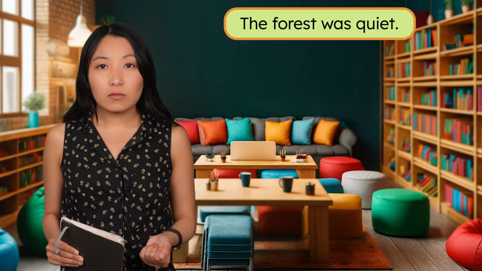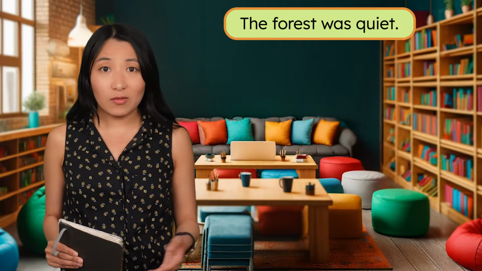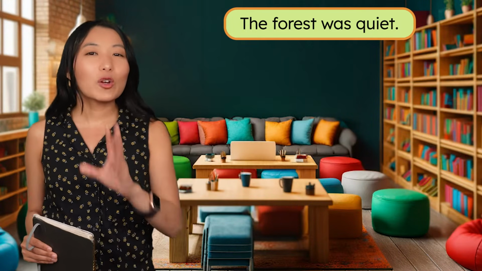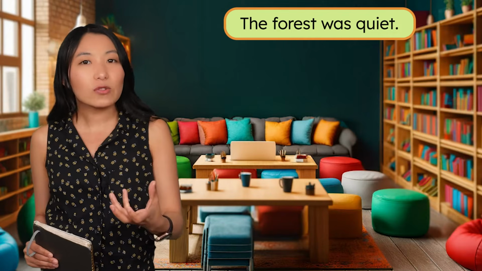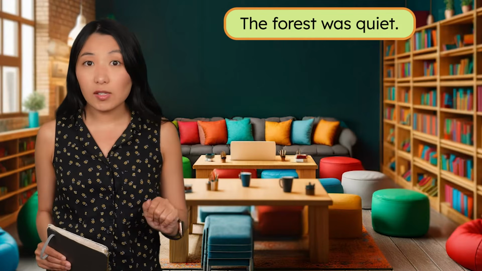Now, let's try something together. I'm going to say a really bland sentence, and I want you to help me fix it. Ready? The forest was quiet. That's it. Pretty plain, right? Let's think. How could we describe it so the reader really feels it? Think about the five senses.